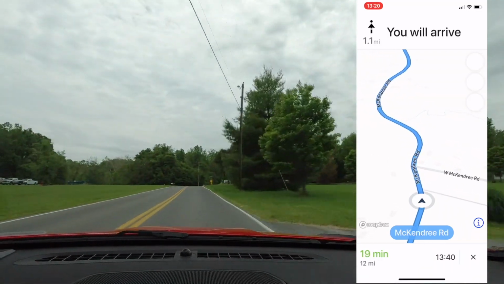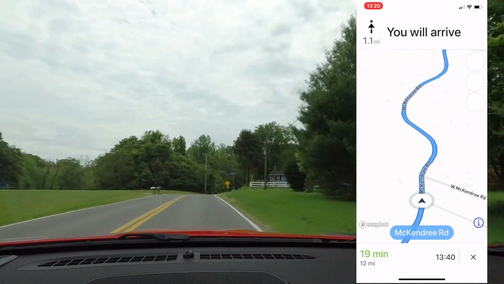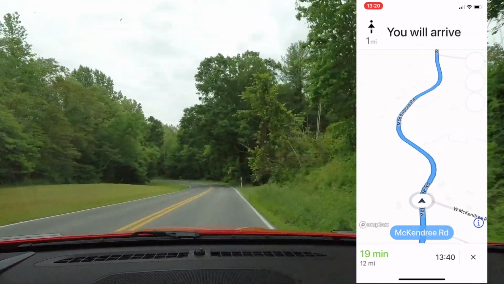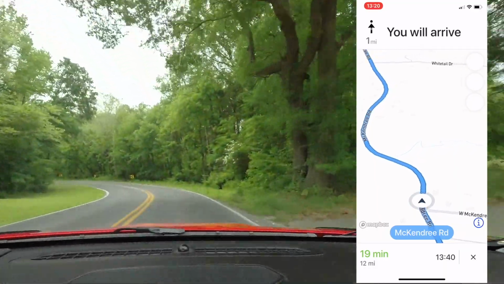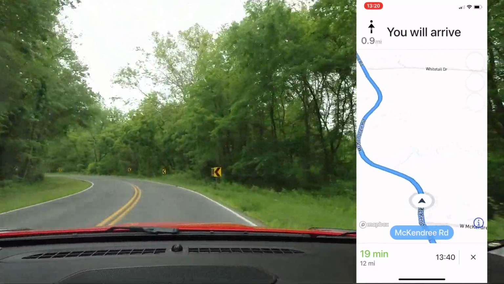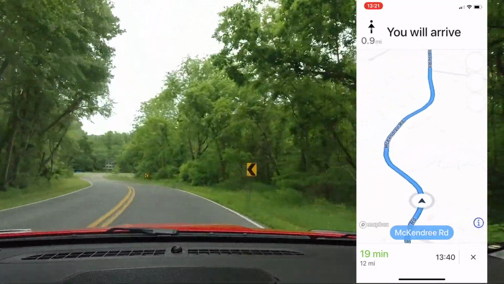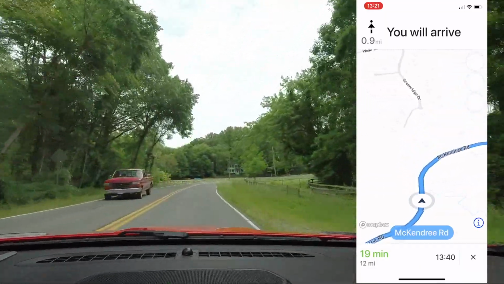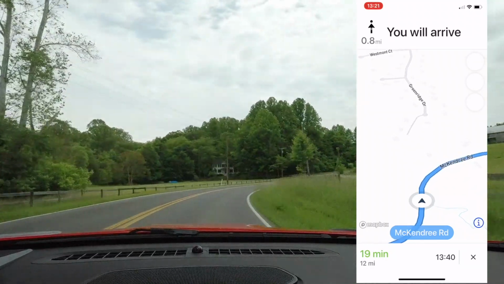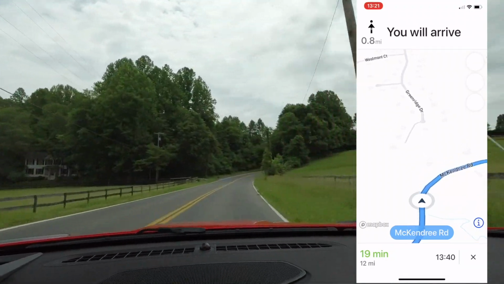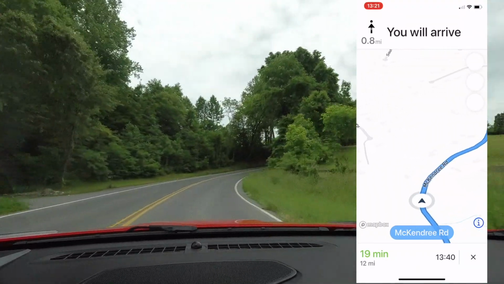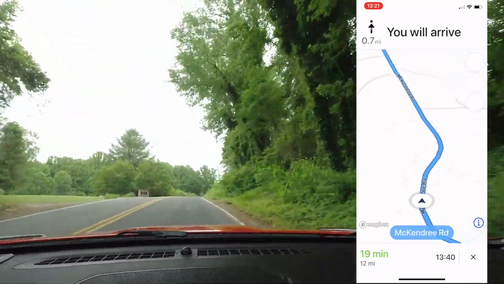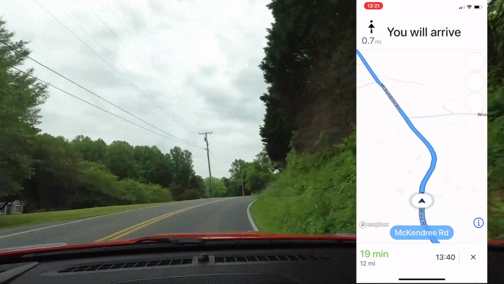Nice road. I like it. It's definitely more sweeps. Ooh, except for this part. It's a pretty tight turn here. Yeah, this is a pretty nice road.